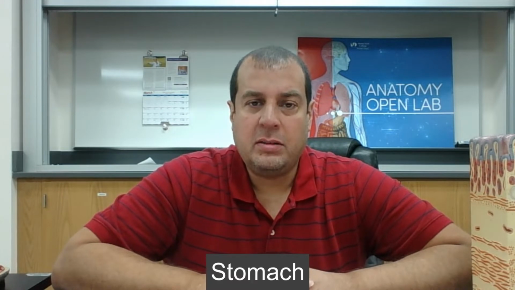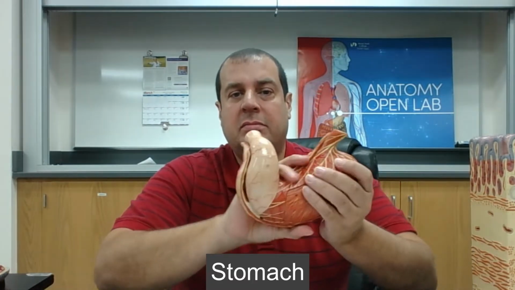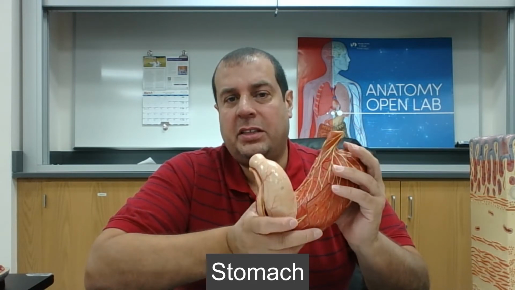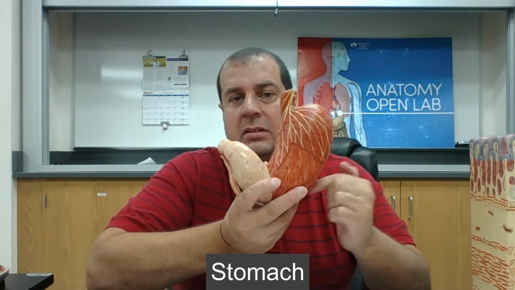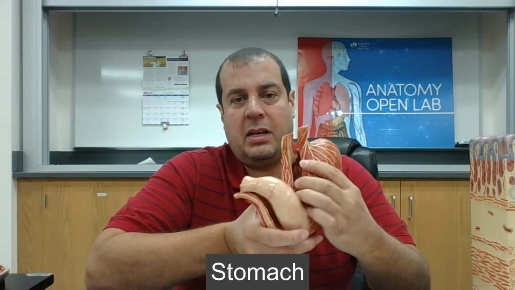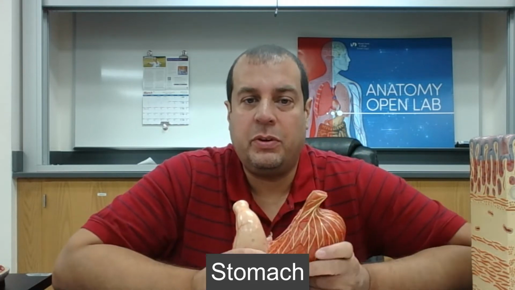Well, in this video, what I'm going to do is go over the stomach. The stomach looks like this. It's kind of like a J-shaped organ. Okay. And the stomach is going to receive the food from the esophagus, which comes from your mouth.